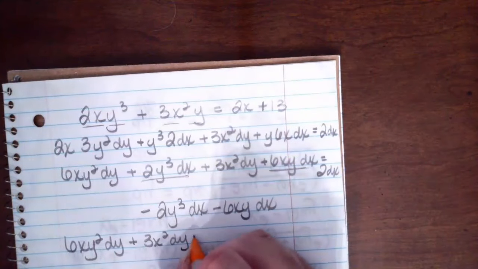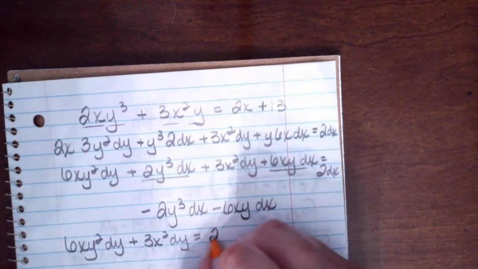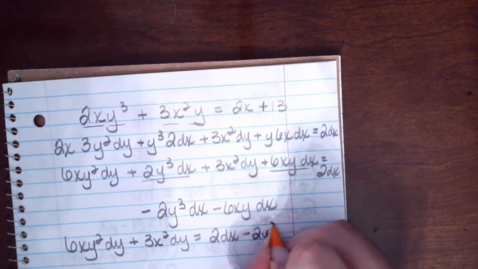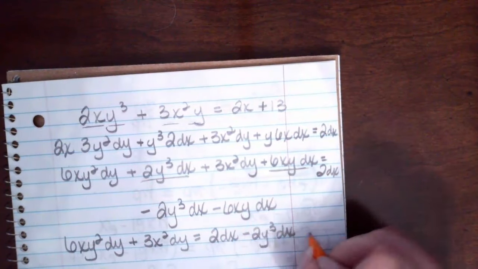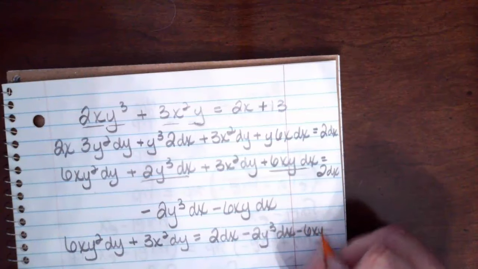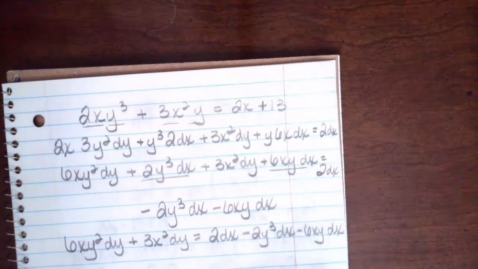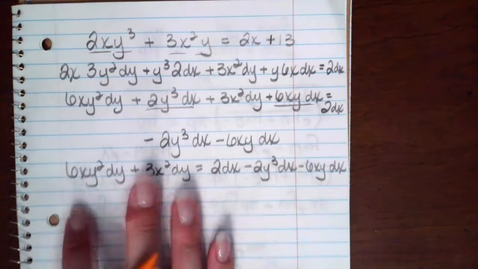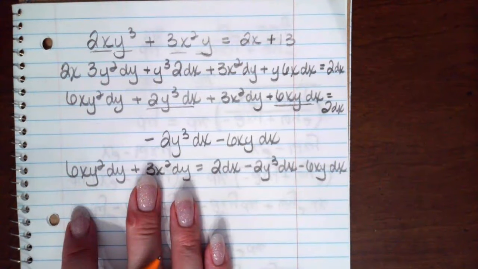And so what's on the right at this point? I've got a 2dx minus a 2y cubed dx minus a 6xy dx. So that's what's on the right, and I got my dy's on the left.